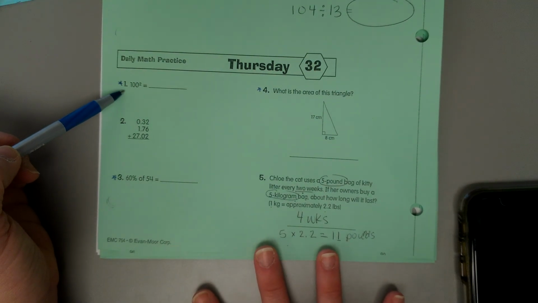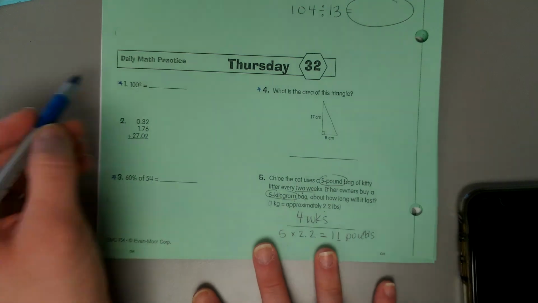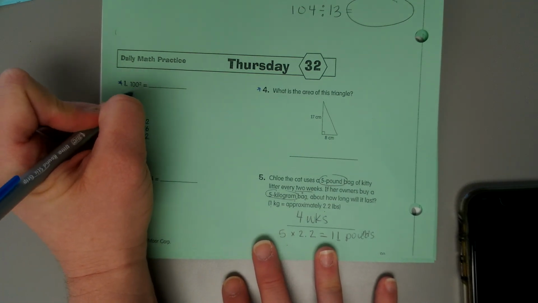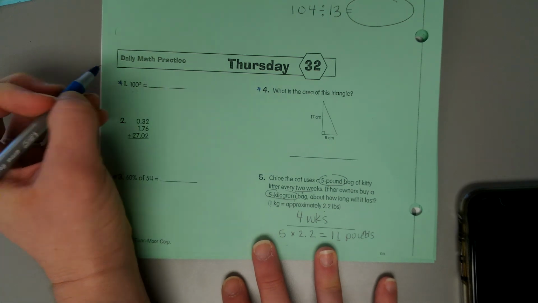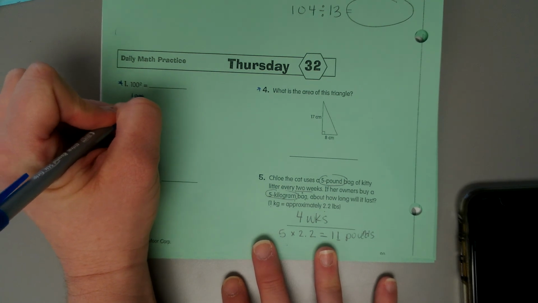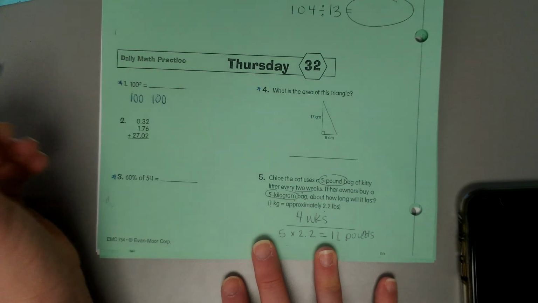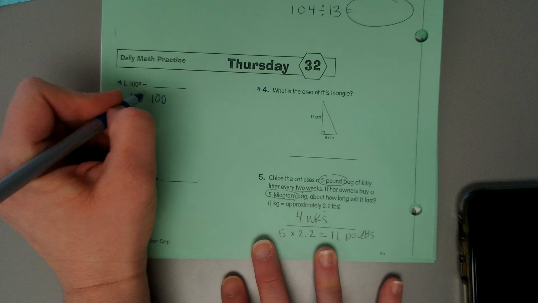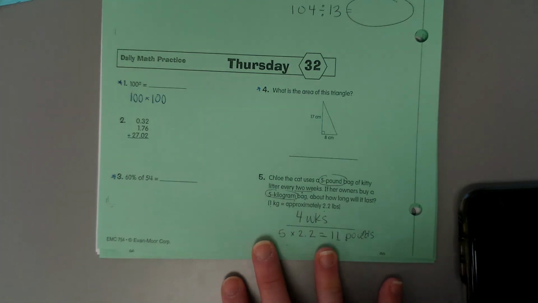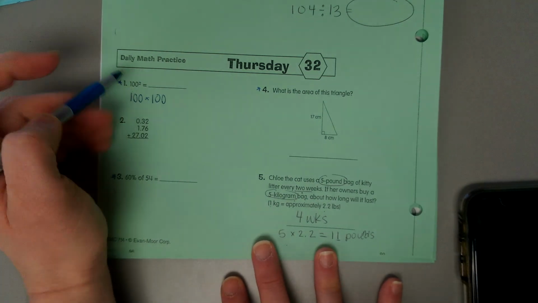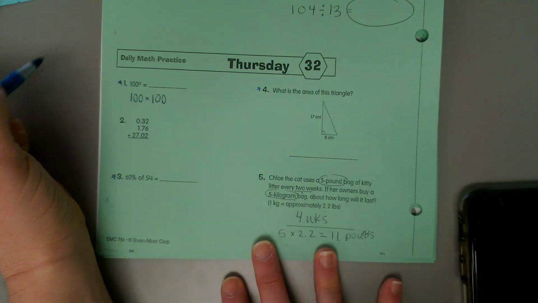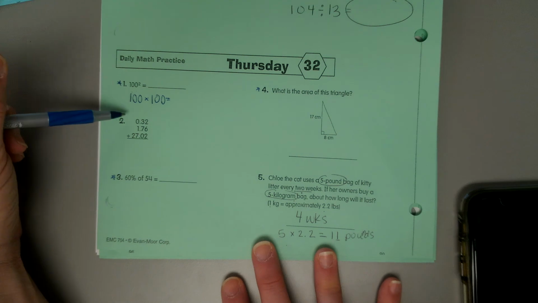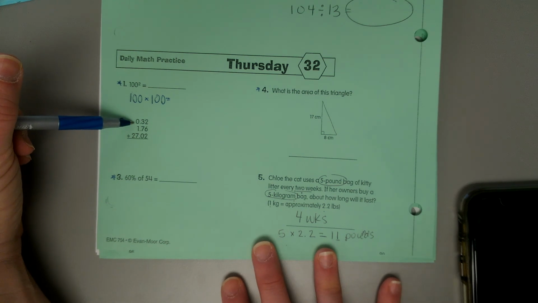Thursday number 1, remember your base number is the number you're going to write. So I'm going to write 100. And 2, the exponent, is how many times I'm going to write it. Now, if it was a 4, I would write 100 4 times. And then how to solve this is you put a times in between each number that you wrote down. And that's how you solve that one. That will give you your answer. You can use a calculator for that.